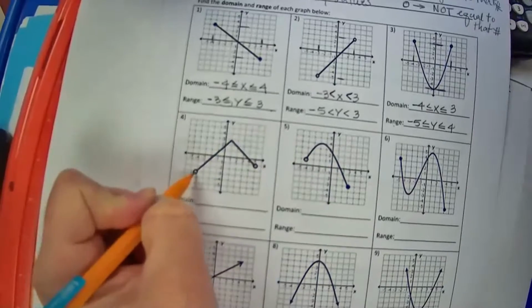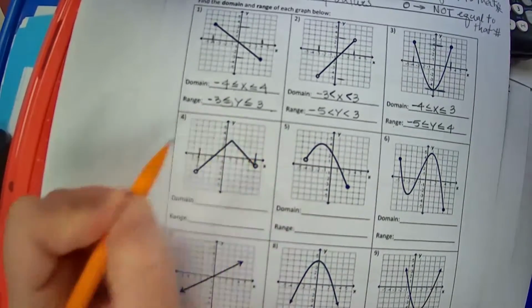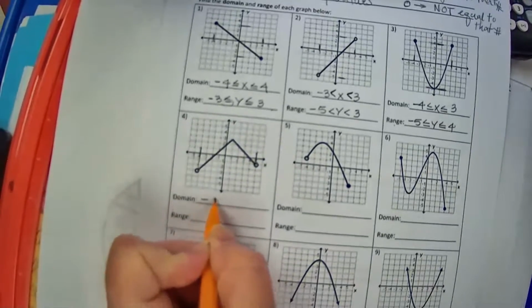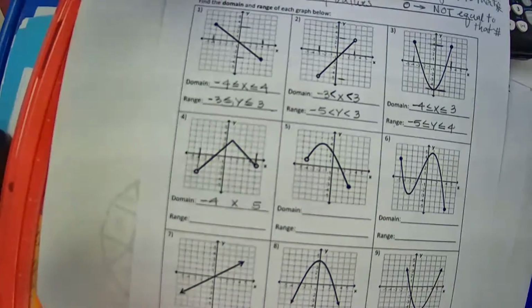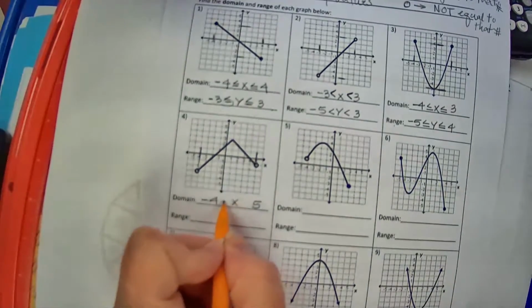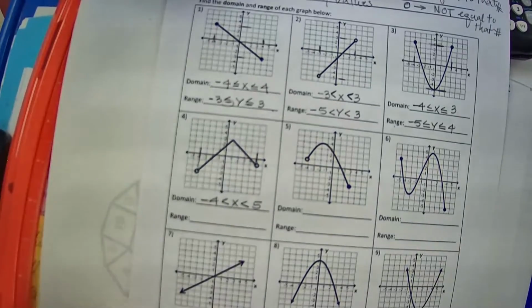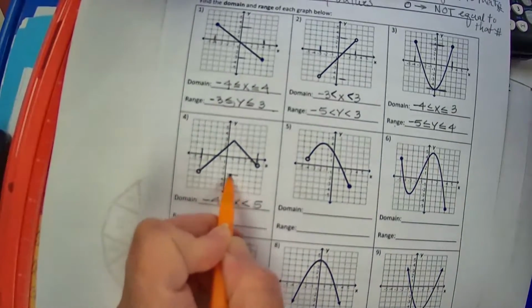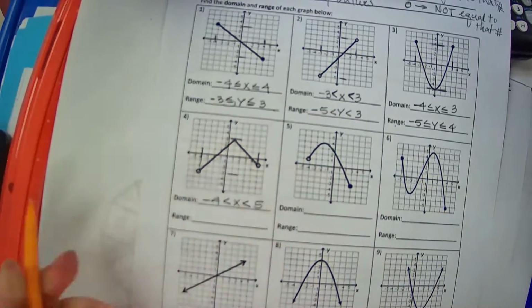Okay, so our y values, or I'm sorry, our x values, negative 4, x, and 5. Okay, and we are not equal to. And positive 3, the highest place on it.